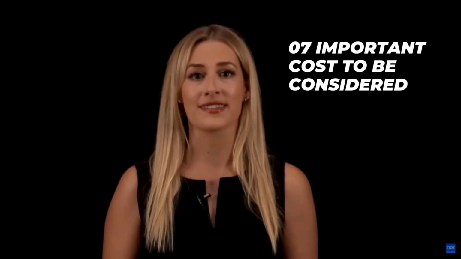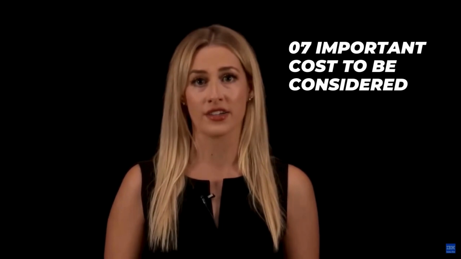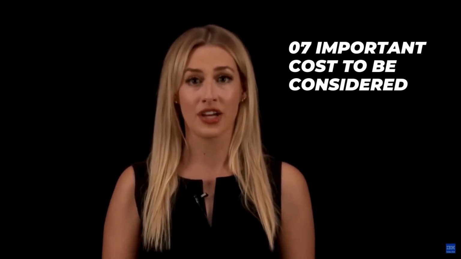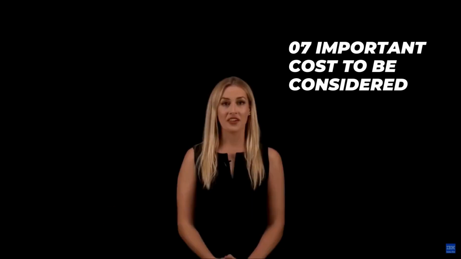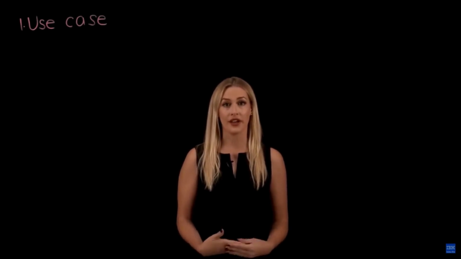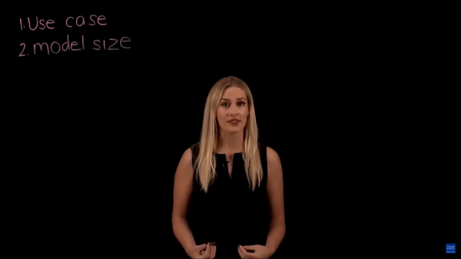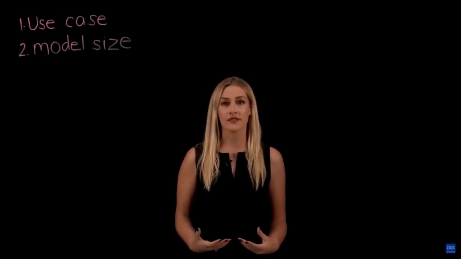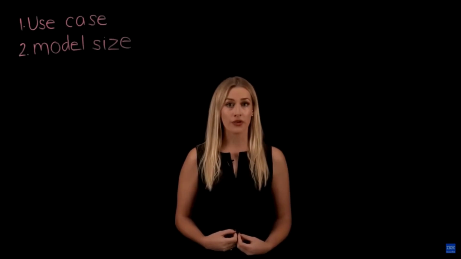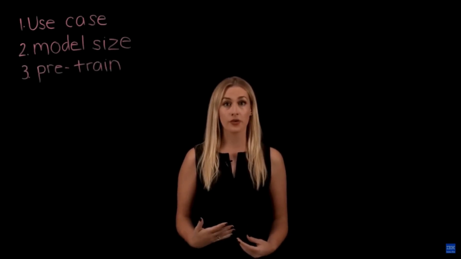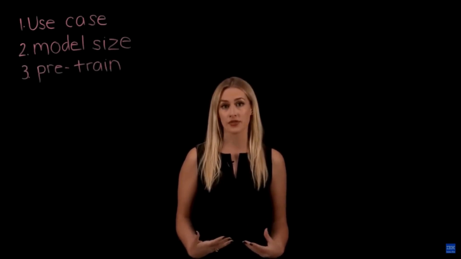Today, we're going to touch on 7 of these important cost factors that influence how to scale generative AI across the enterprise. Number 1, use case. What is it that you actually want to do with generative AI? Number 2, model size. What type and parameter size of the model are you leveraging? 3, pre-training costs. Are you looking to build an LLM from scratch?